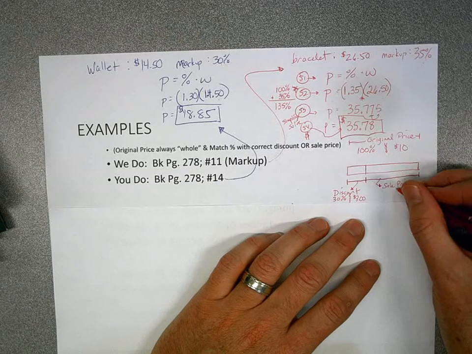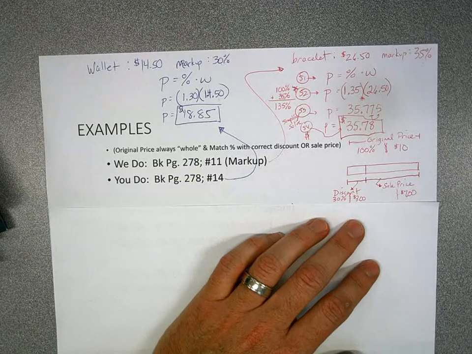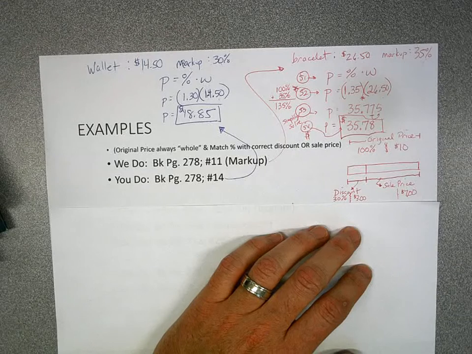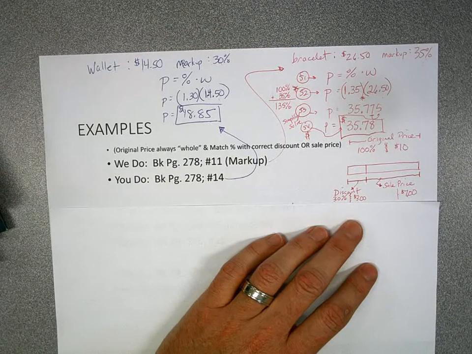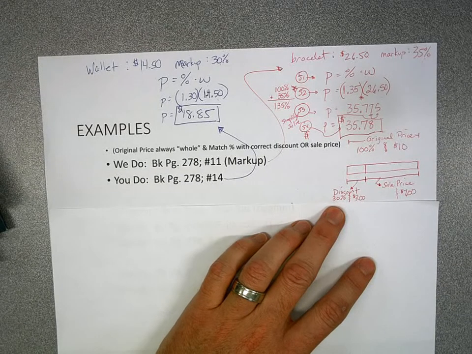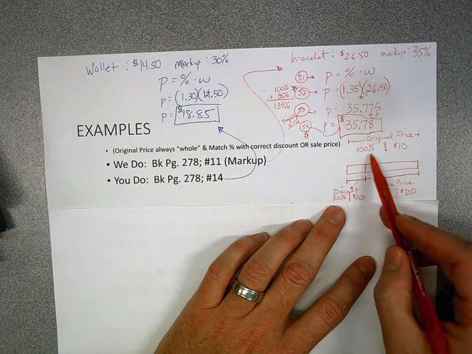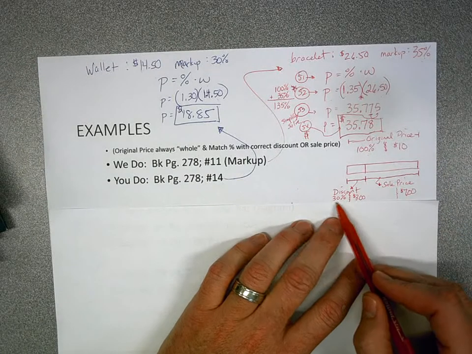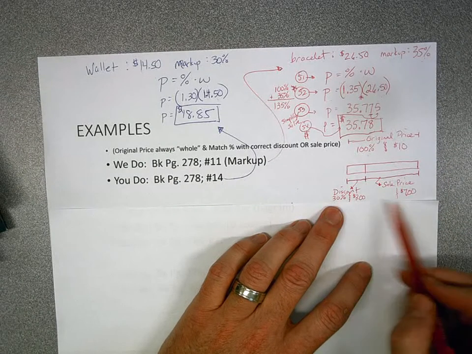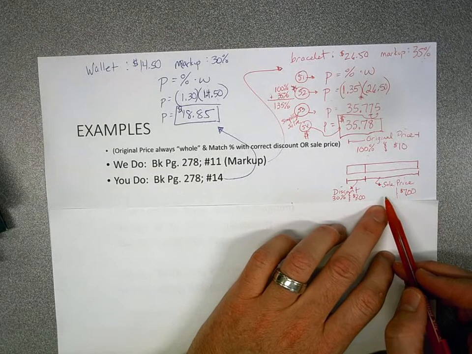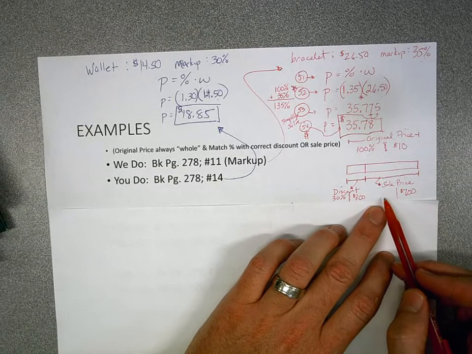Now, this is the part that a lot of us don't think about, and this is why I'm introducing this to you. If the whole price is 100% of its price, and the discount is 30%, what is the sale price percentage? How much are you paying? 70%. 70%.